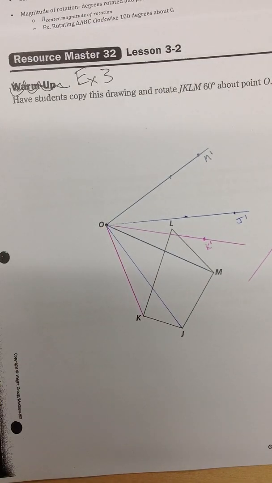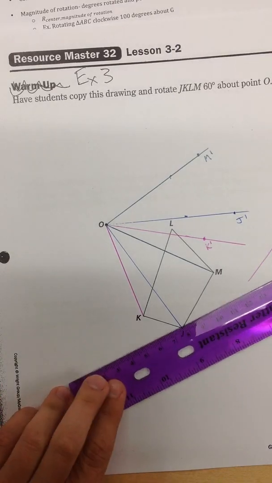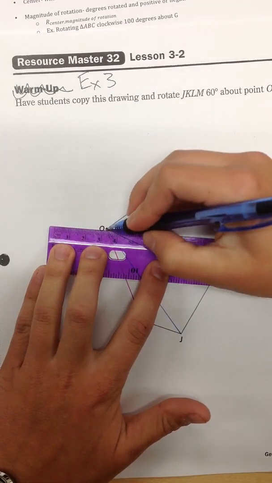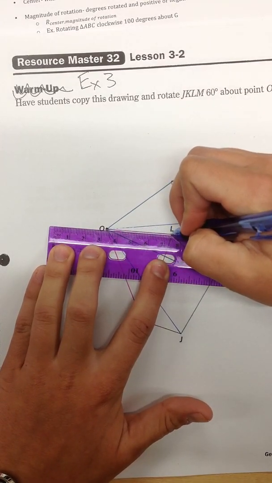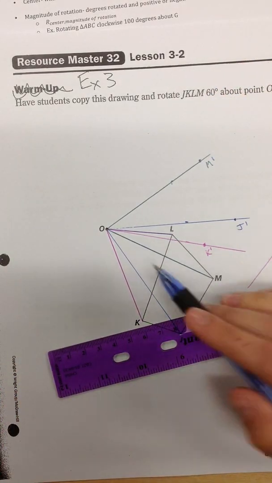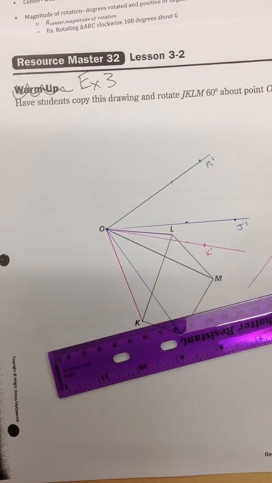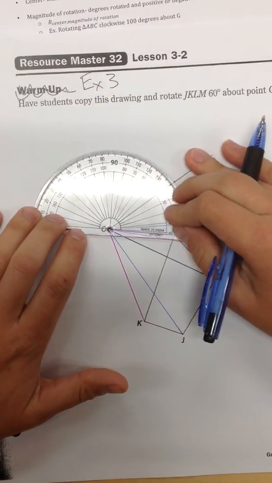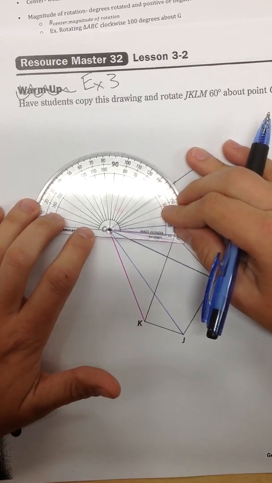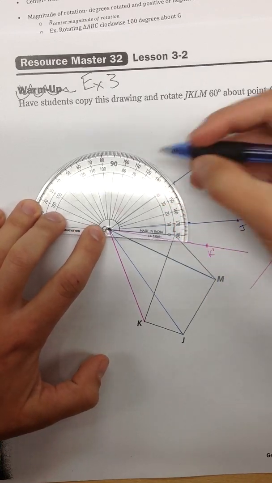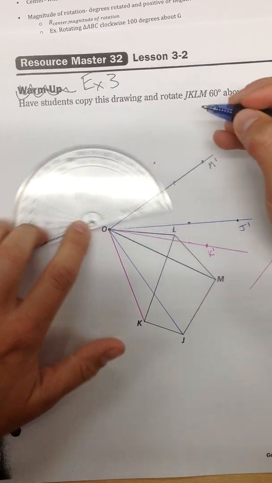Then we have to do the same process with our last point there. So we are going to go O out to L. And this is why the different colors can come in handy, so you don't lose track of your lines. So O to L, and then we do our measurement with our protractor. We have the 0, 180 line lined up there, the center of the protractor lined up, and measure out to 60 degrees.